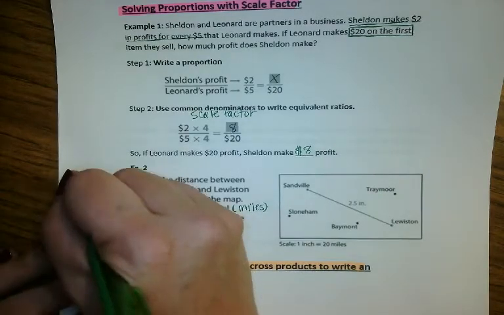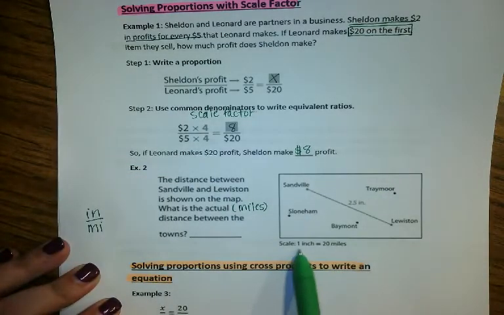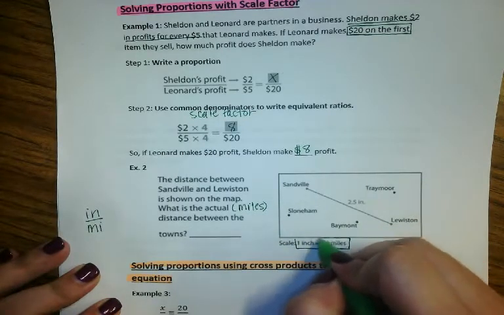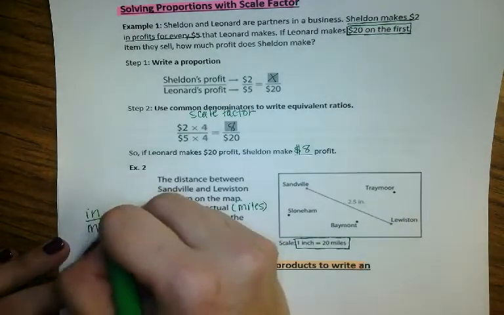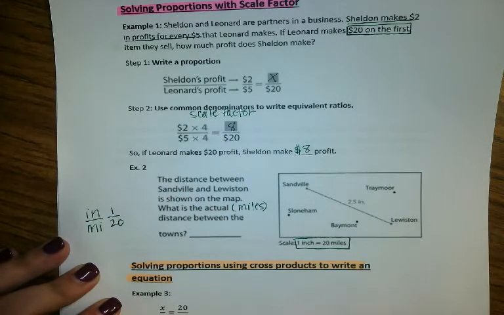So I'm going to set up our labels. Inches to miles, and we're going to use the information right here in the scale to set up our original ratio. So it's 1 inch to 20 miles.